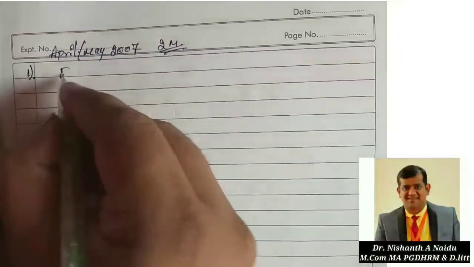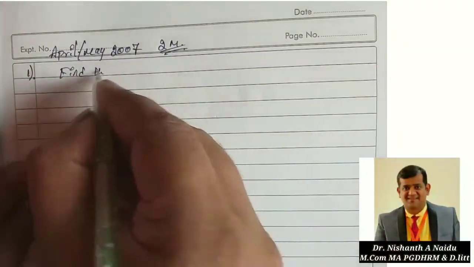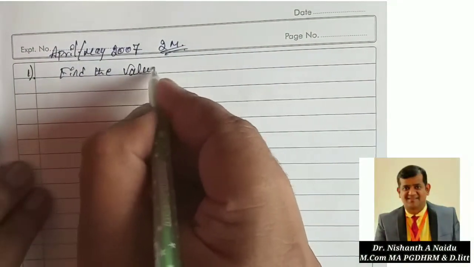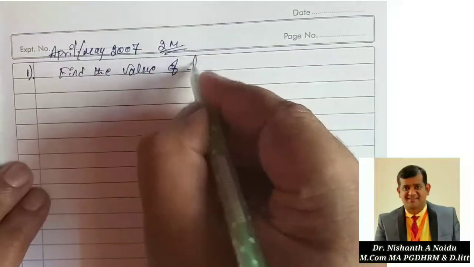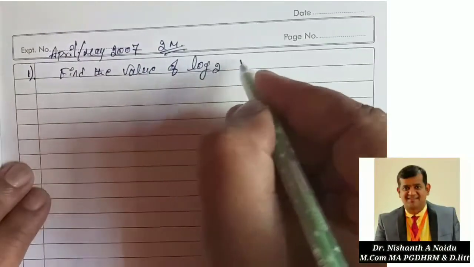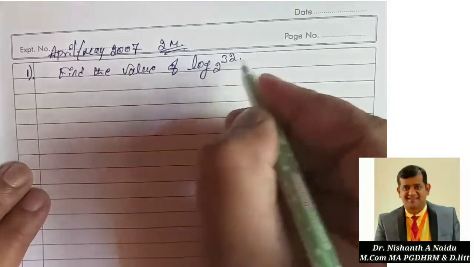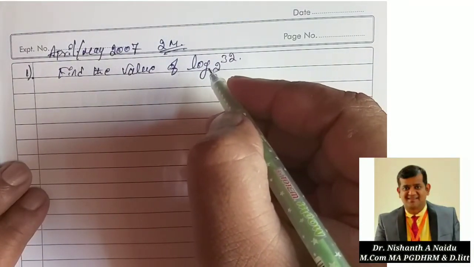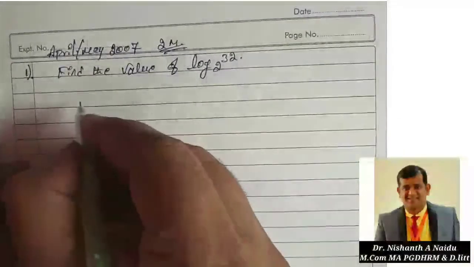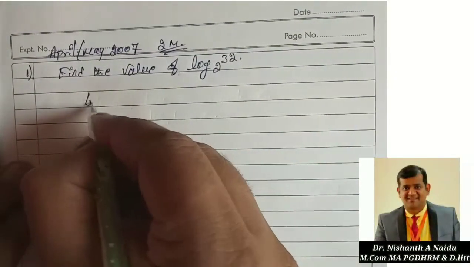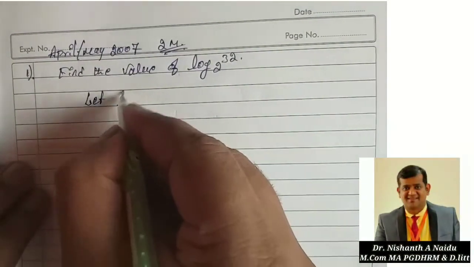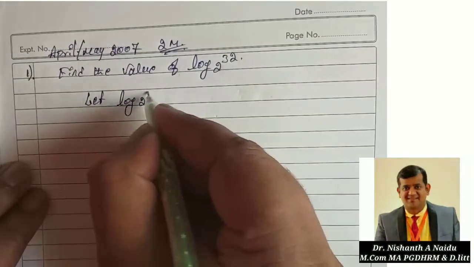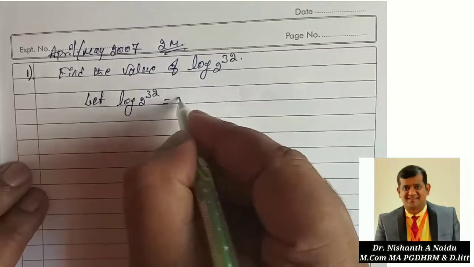Find the value of log 2 to the power 32. For this you have to answer: let log 2 to the power 32 be x.